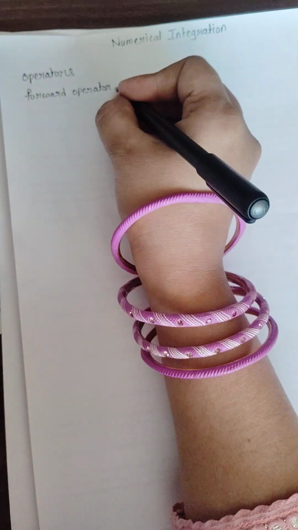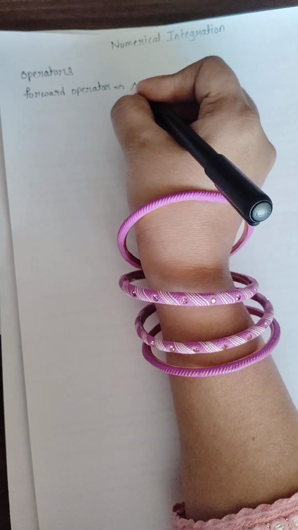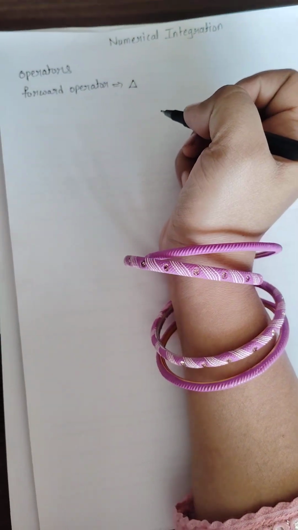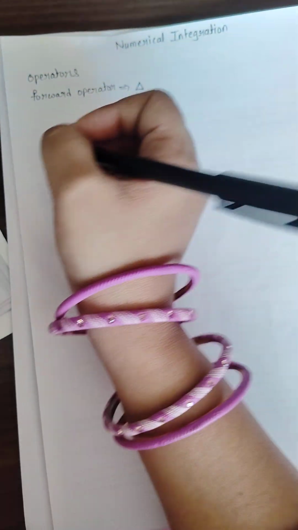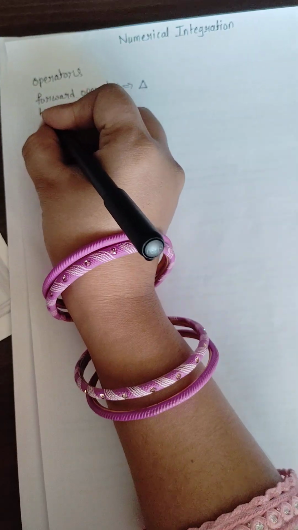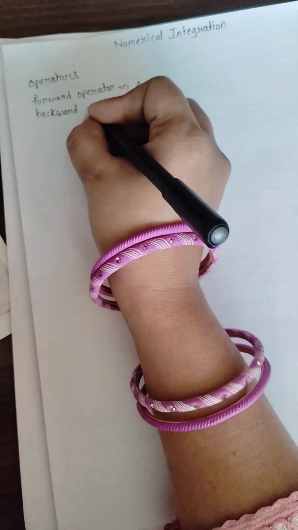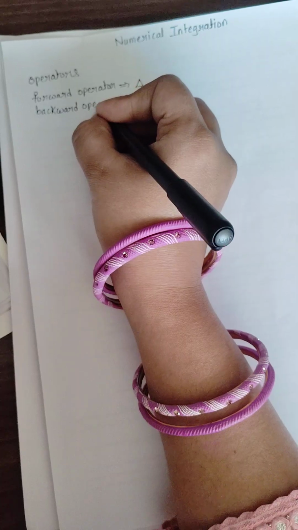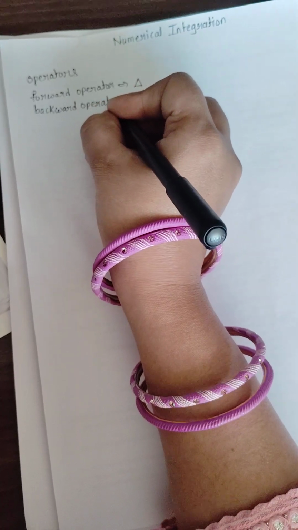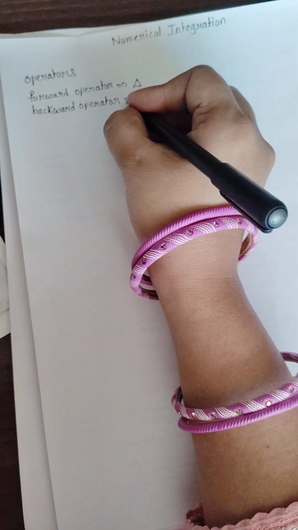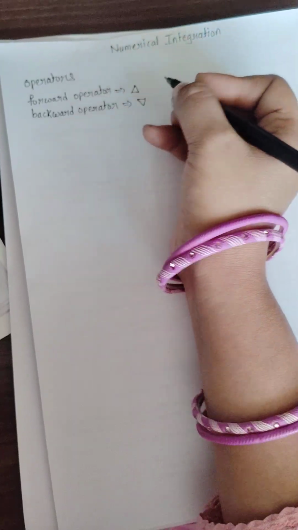The forward operator is denoted by the letter delta, and then we have the backward operator, and that is denoted by the letter nabla.